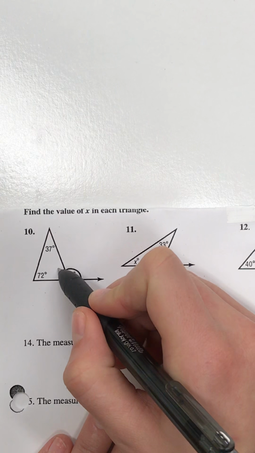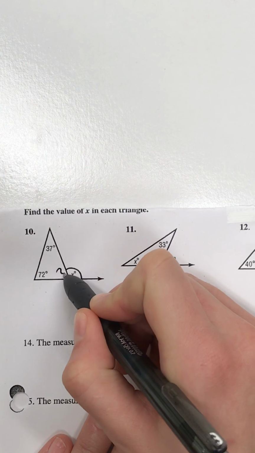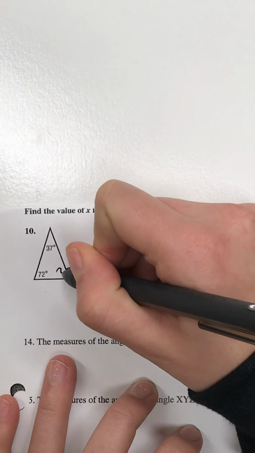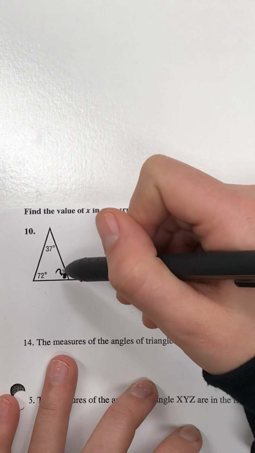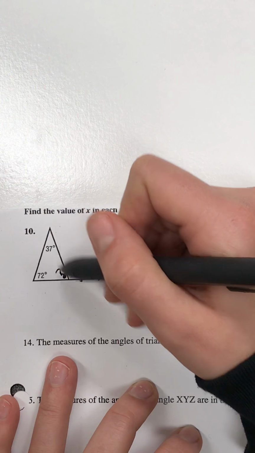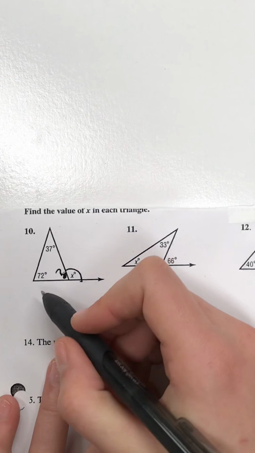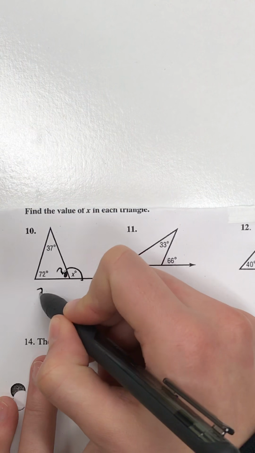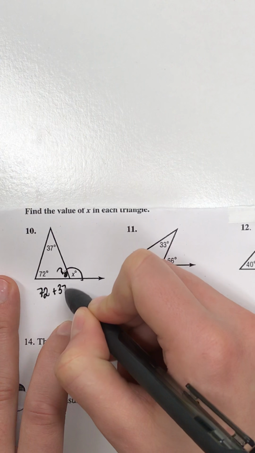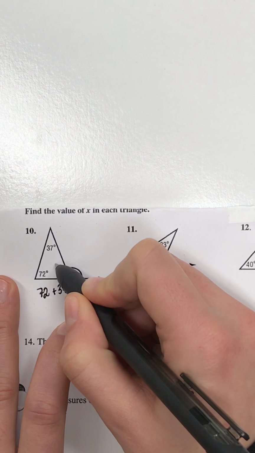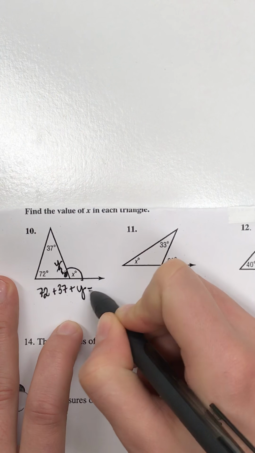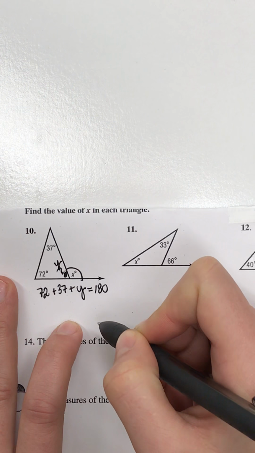Because what I am going to do is find this angle that I just marked with a question mark. It doesn't really look like a question mark, but it is. I'm going to find this angle of the question mark by setting up the equation like I did for problems numbers 1 to 9. So I'm going to add up the inside angles of the triangle, so 72 plus 37 plus, now I'm just going to label this y so that I have a variable there, and that's going to equal 180.